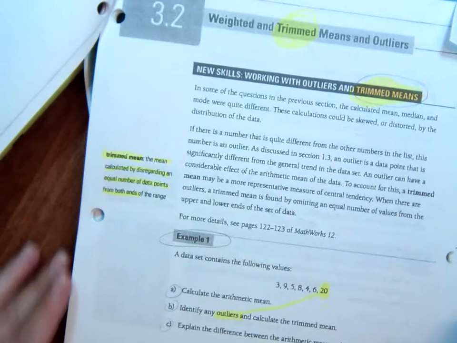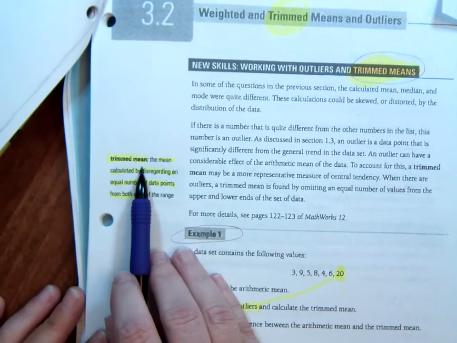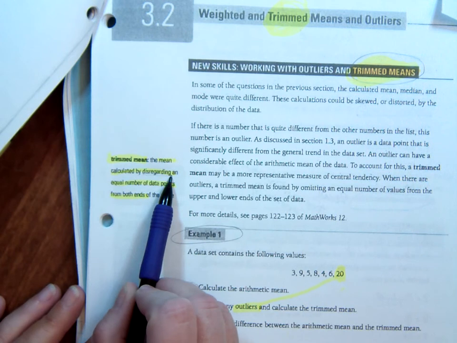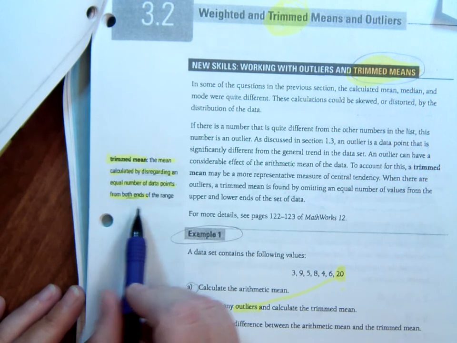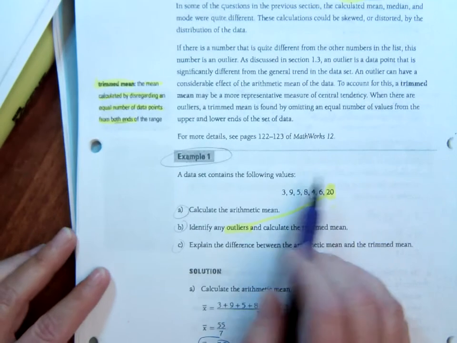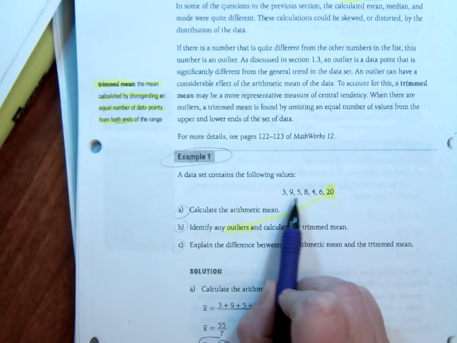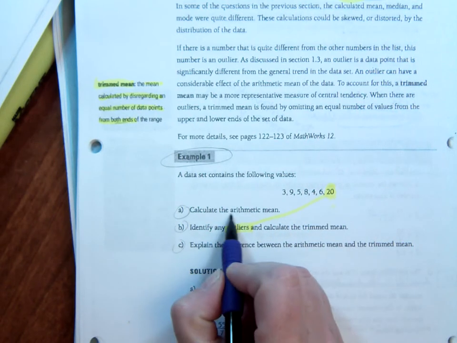Okay, this is just the same thing that we've done already. Just reminding you, a trim mean is the mean calculated by disregarding, meaning throwing out, an equal number of data points from both ends. So you cut the head off the snake and the tail. Here's another easy set. The data set contains the following values: 3, 9, 5, 8, 4, 6, and 20. Calculate the arithmetic mean. That's just regular old mean.